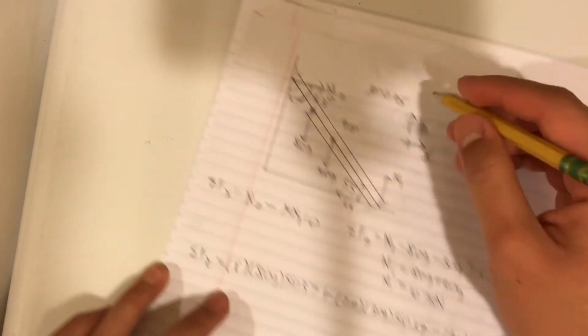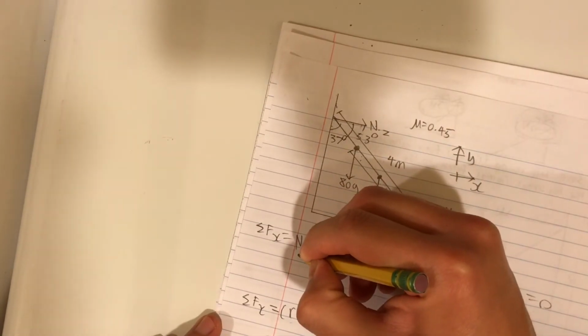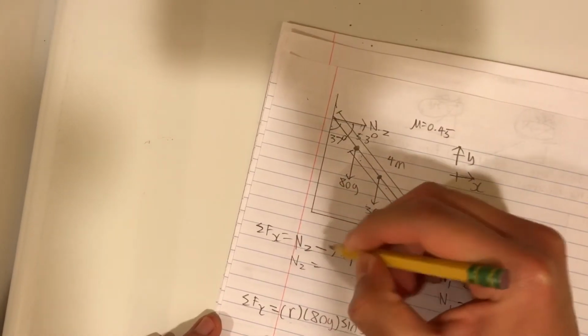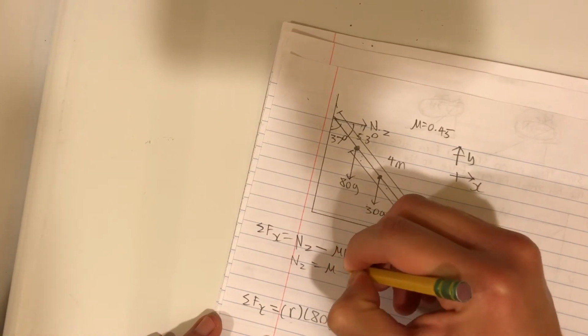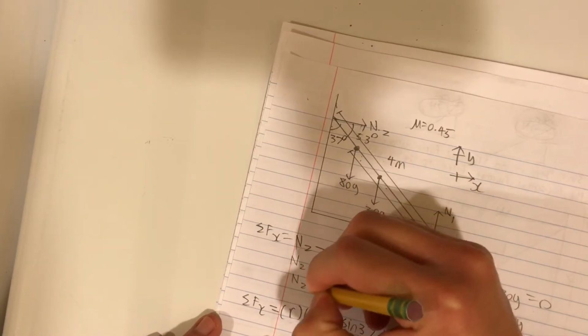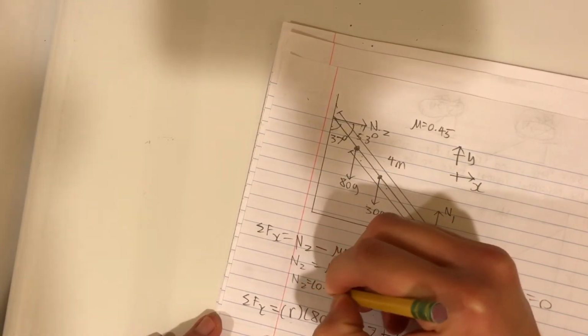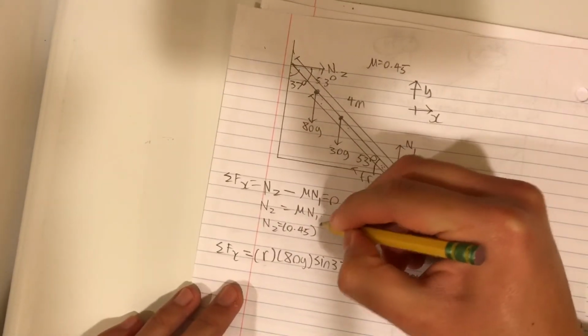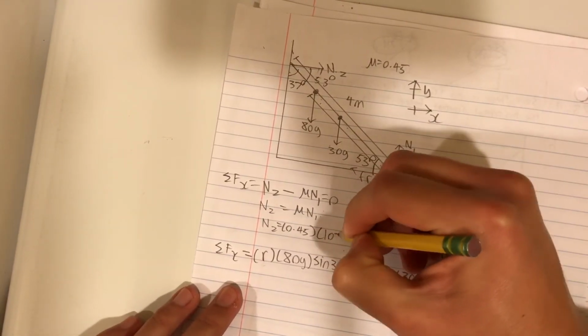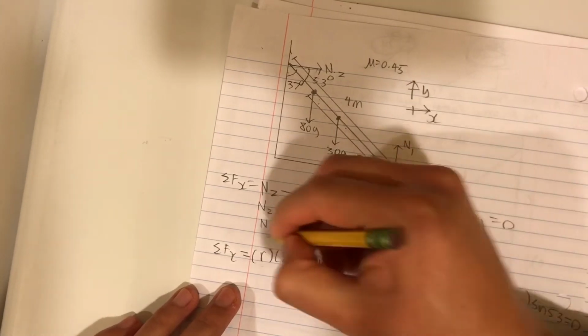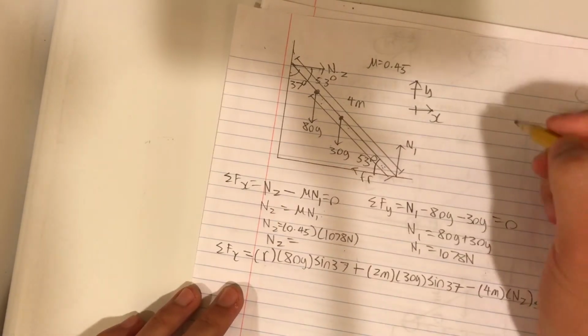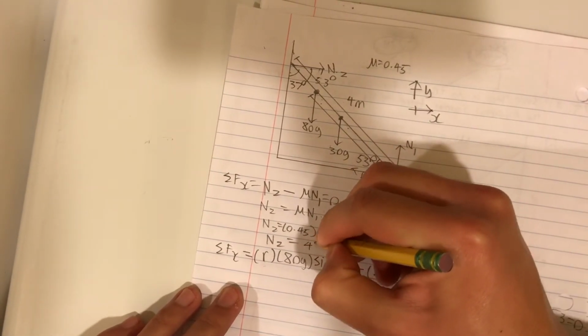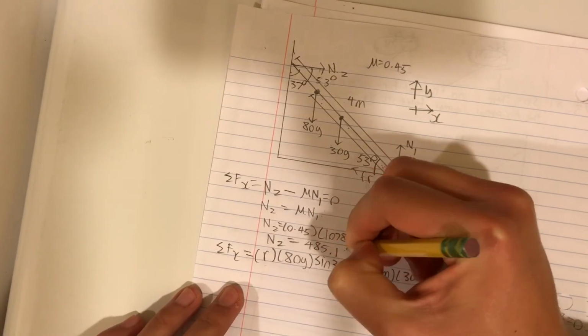So going back to summing the x direction, N2 equals your coefficient of friction times N1. So that would be 0.45 times 1078 newtons. That will give you a normal force of 485.1 newtons. So let's go back down here and start plugging stuff in.